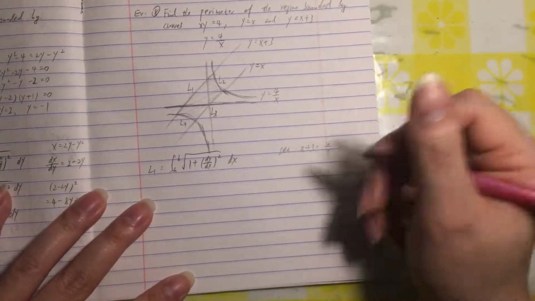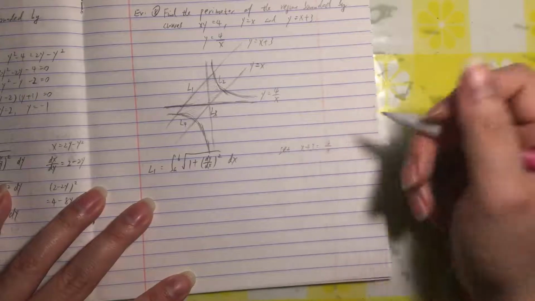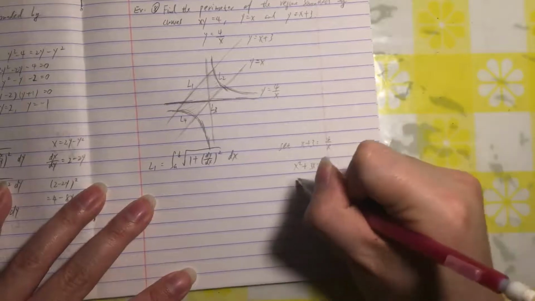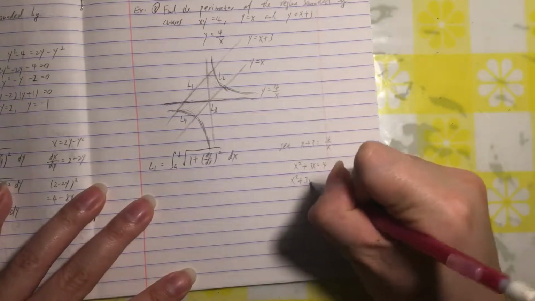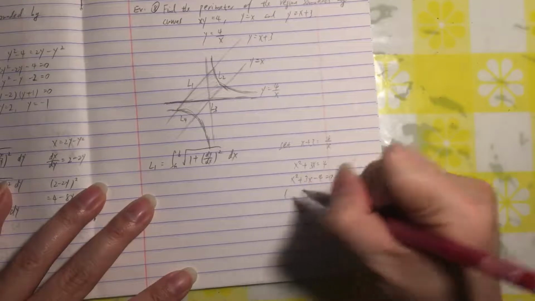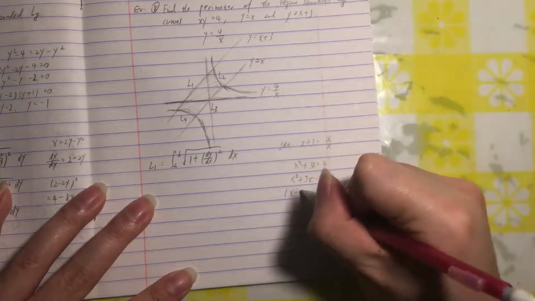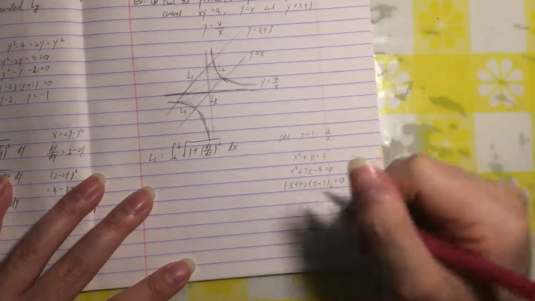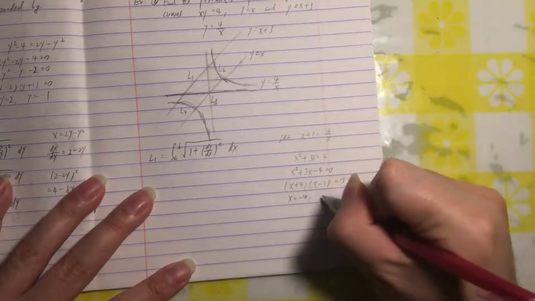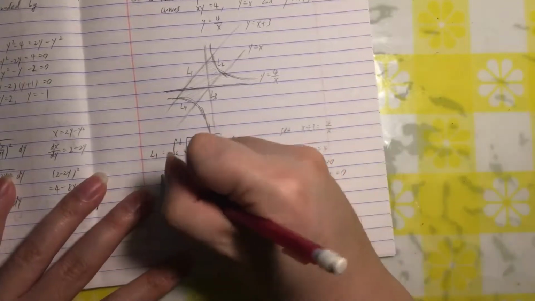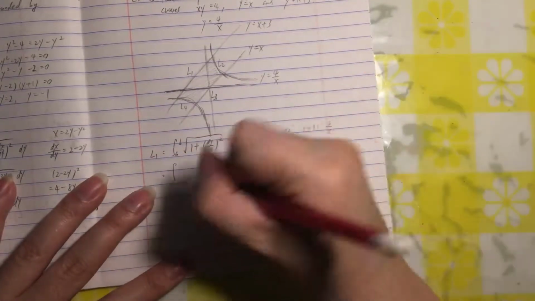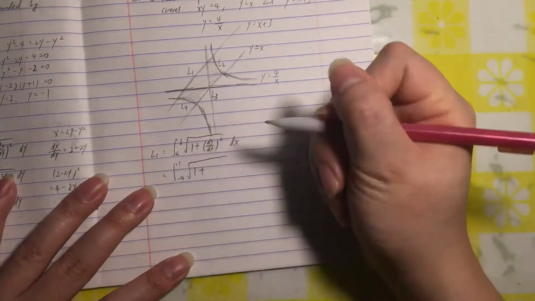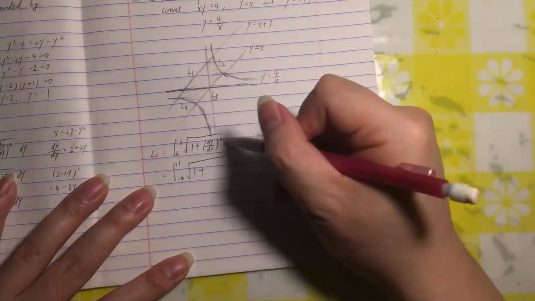Solve the equation for x. If I multiply both sides by x, I get x squared plus 3x equal to 4. That can be rewritten as x squared plus 3x minus 4 equal to 0. If I factor, I get (x plus 4) times (x minus 1) equal to 0. Solve the equation. x is negative 4 and x is positive 1. So that's the lower bound and upper bound. From negative 4 to 1, the integral of the square root of 1 plus (dy over dx) squared. What's dy over dx?